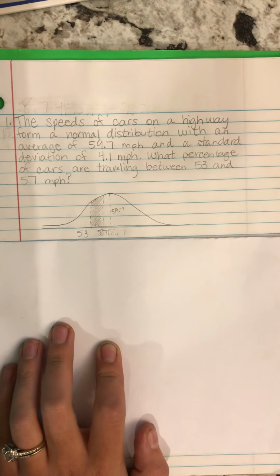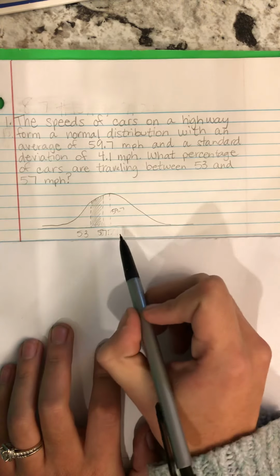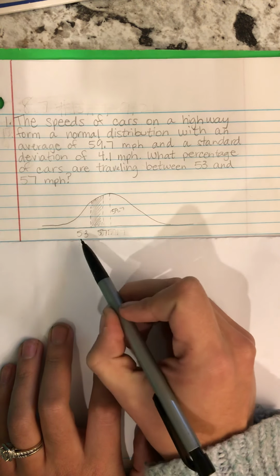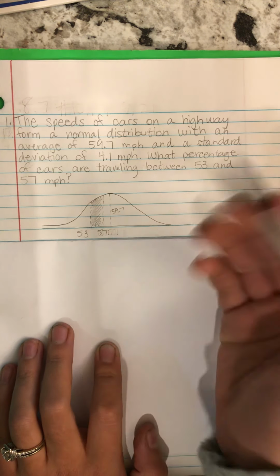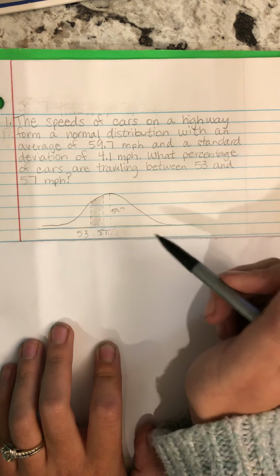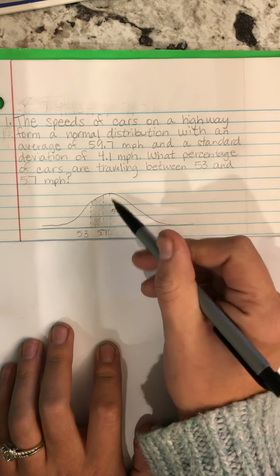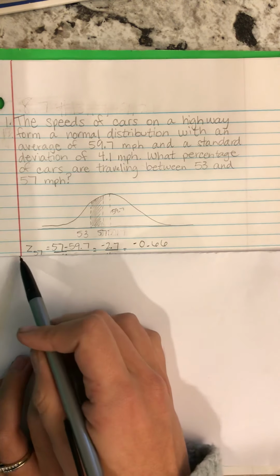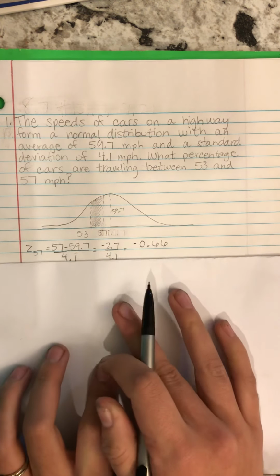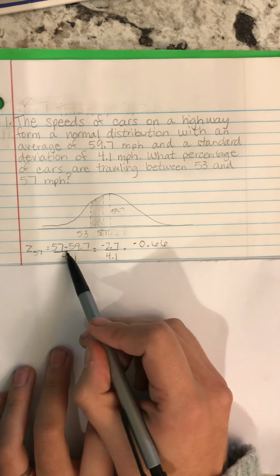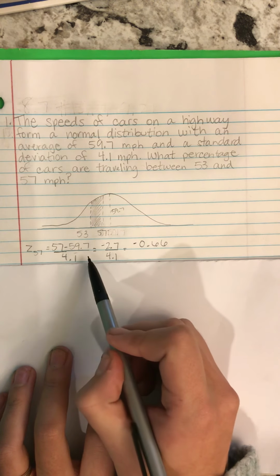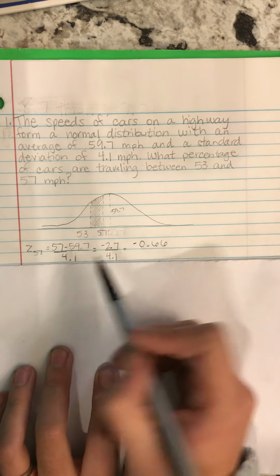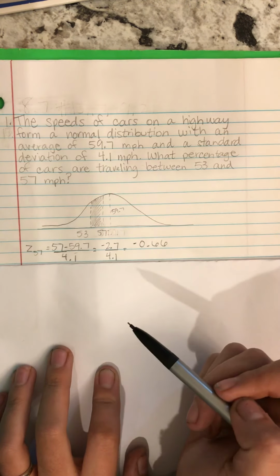The first thing we need to do to figure that out is figure out the z-scores for 57 miles per hour and 53 miles per hour. The z-score tells how many standard deviations away from the median this number lies. So for a z-score of 57, you do 57 minus the average, which is 59.7, divided by 4.1, which is the standard deviation.